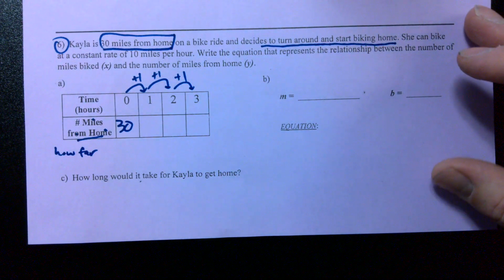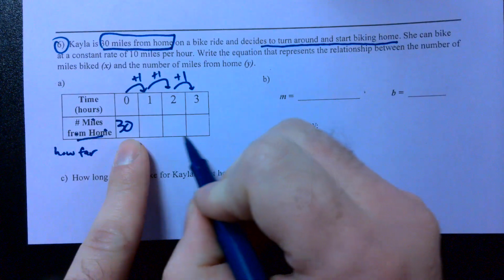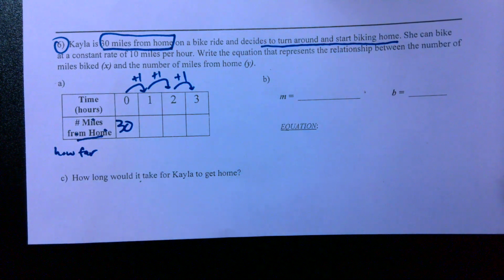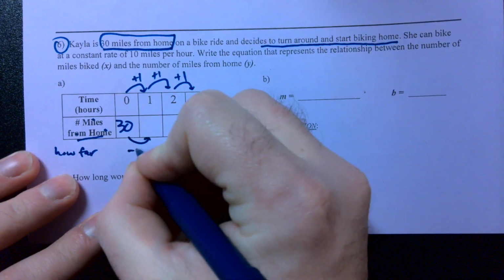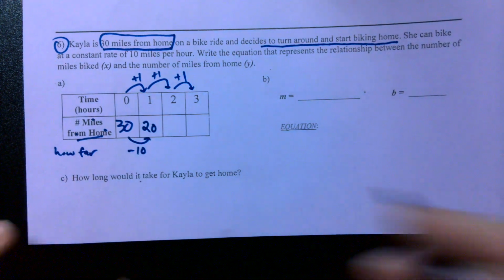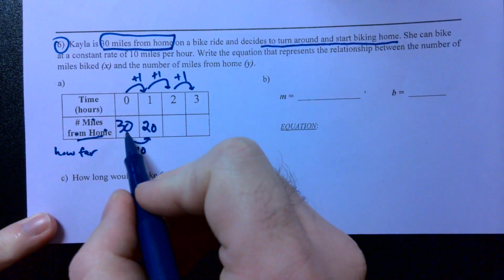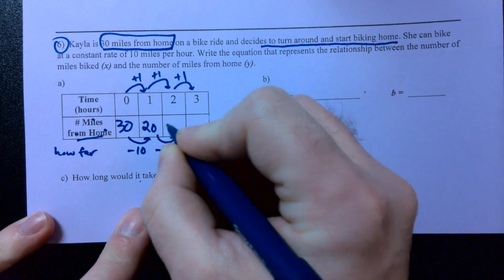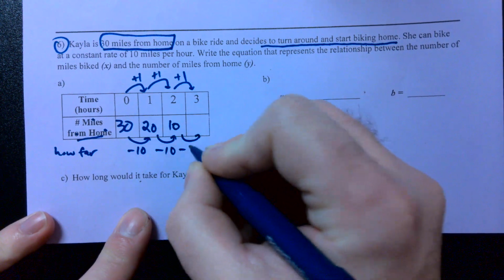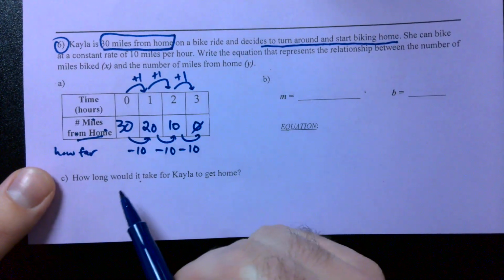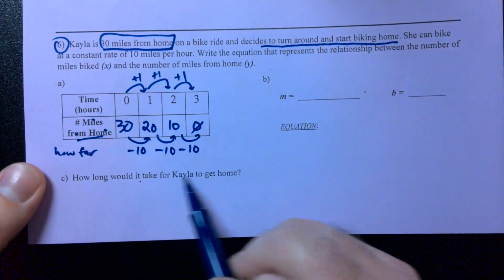So if I'm biking home, is my miles from home going to get bigger or smaller as I go across? Smaller. It's going to get smaller. How much smaller every hour? 10. She's going 10 miles an hour back towards her house. So after 1 hour, she's not 30 miles from home, now she's 20. How far from home is she after another hour? 10. And what about that third hour? 0. What does it mean if she's 0 miles from home? She made it home.